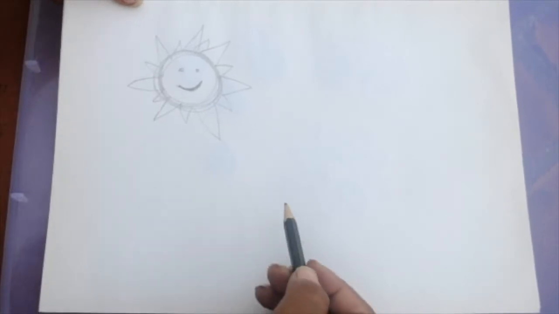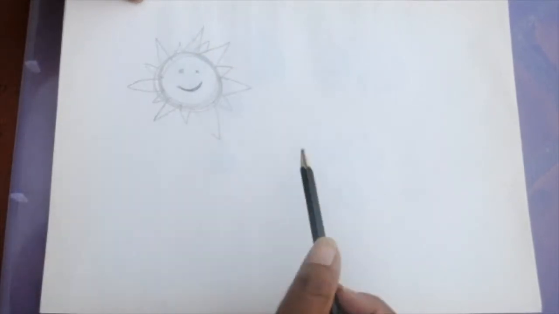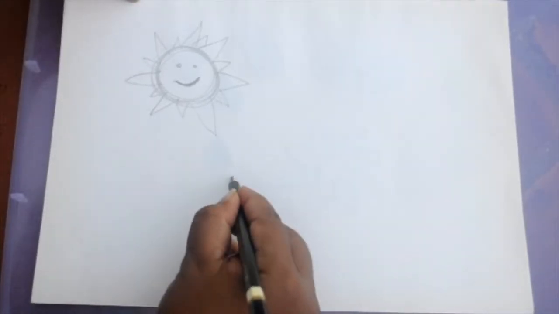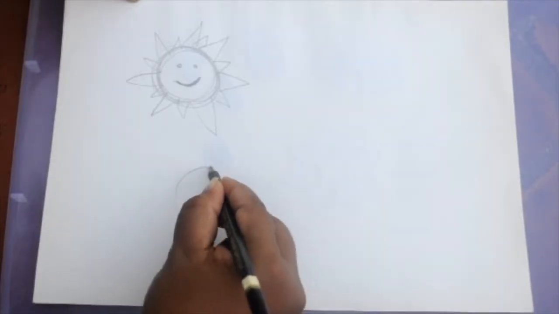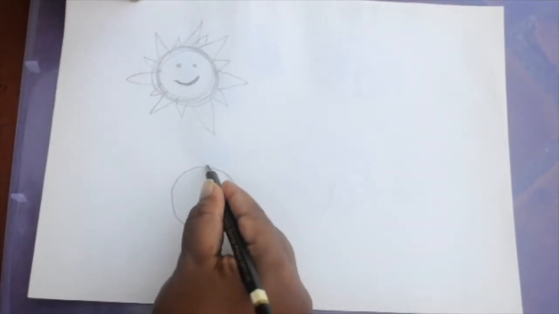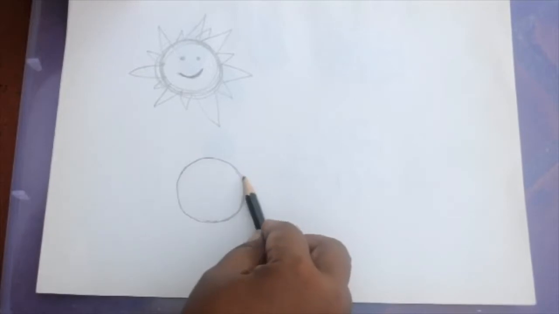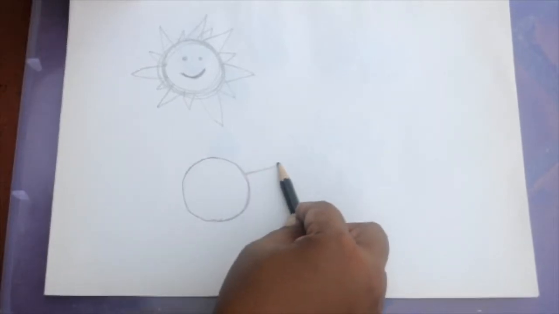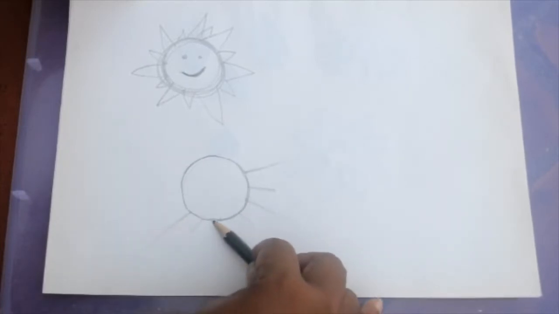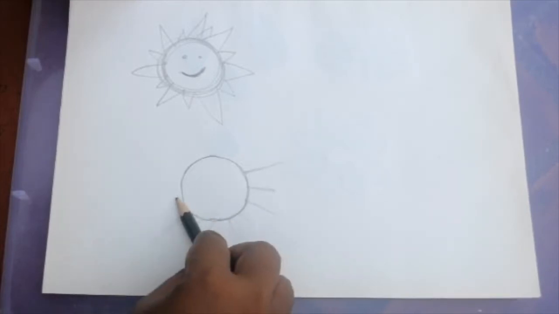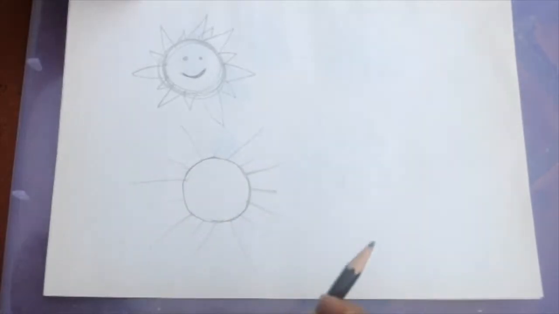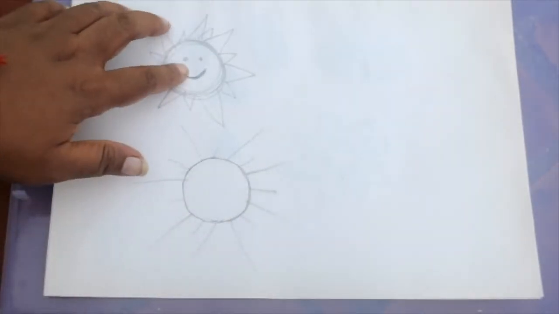When we do paintings, we can't really do this. So what we do is we make a perfect circle using one of the three methods that we saw. We make a circle, and then you can kind of shade out the rays of the sun. This is kind of better than the first type we drew.